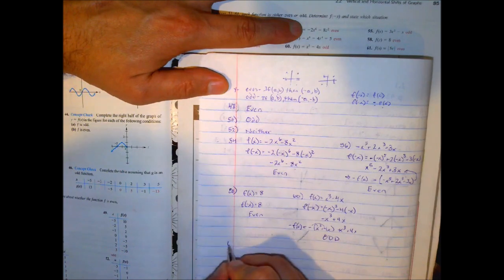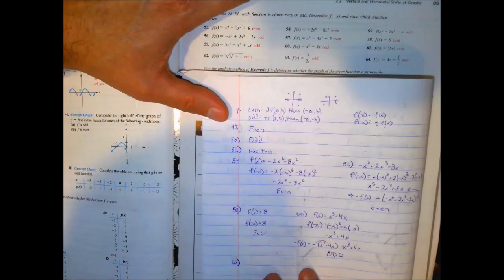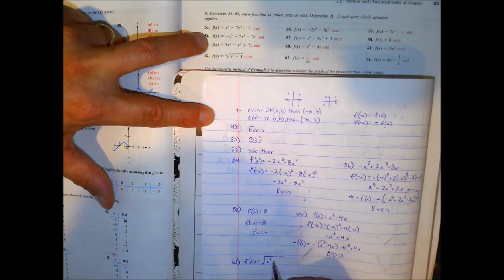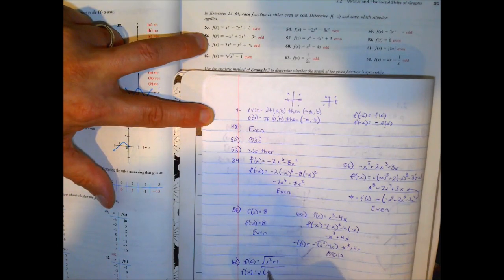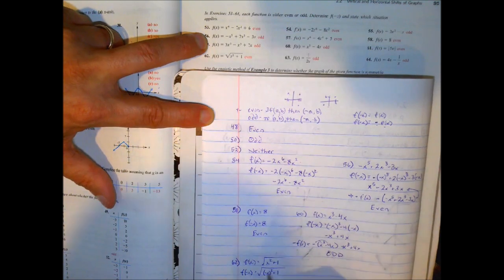62. Our original function is the square root of x squared plus 1. So f of negative x would be this. Squaring it gives you x squared. So you can see that is equal to our original one, which makes it even.